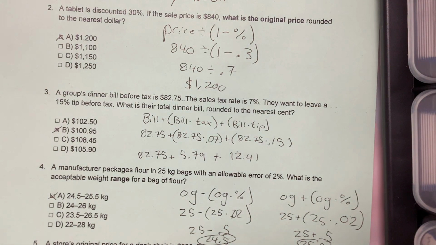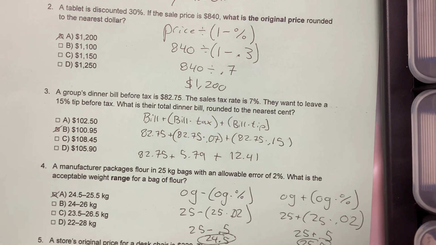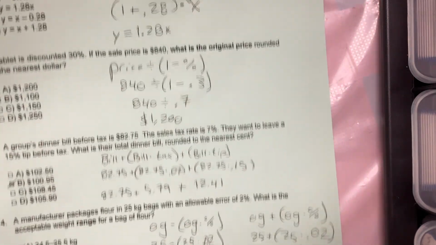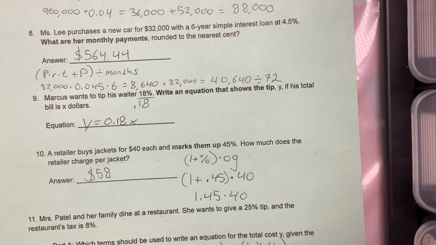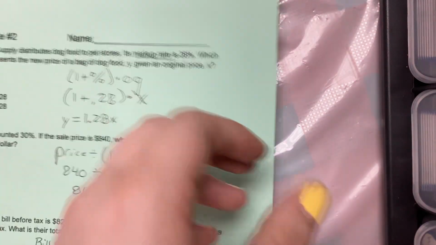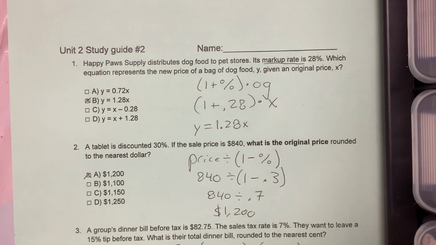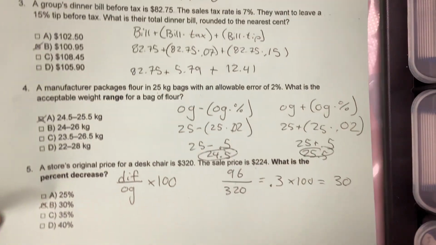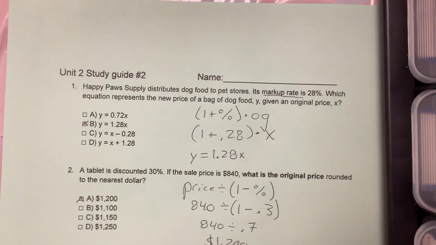Okay, your test will look nearly identical to this. The questions will look nearly identical to this. They're just different numbers, okay, different scenarios. But if you can understand this, front and back, you should be golden. Watch this video as many times as you need. Practice these questions as many times as you need. Rewrite it until it becomes muscle memory, however you choose to study.